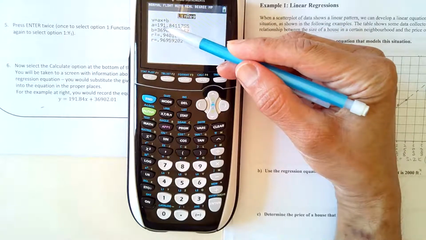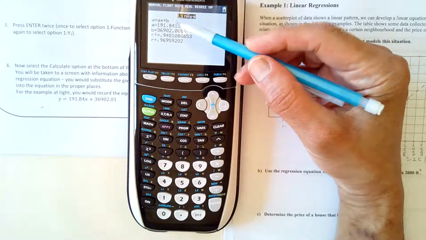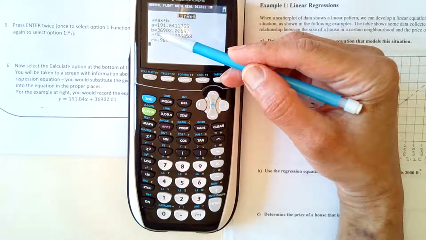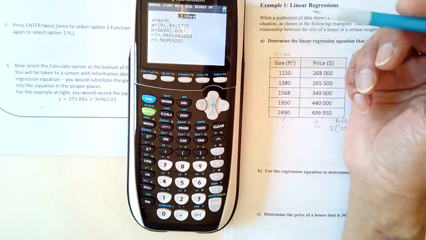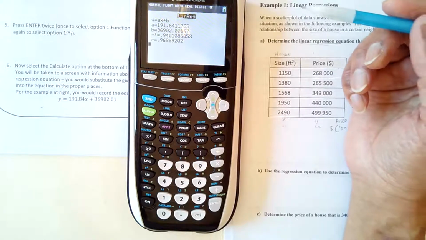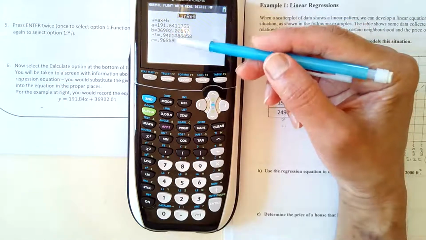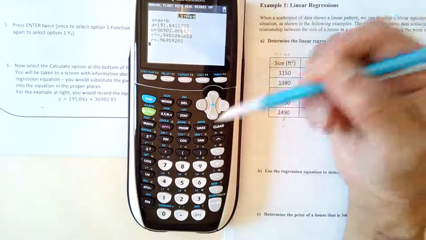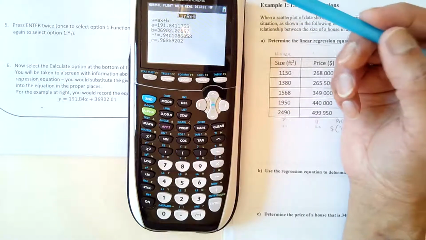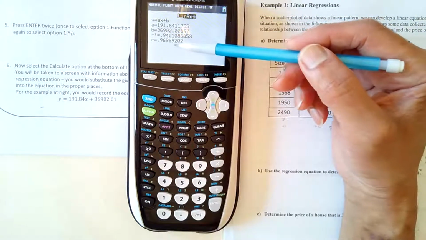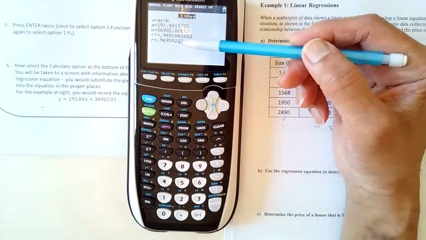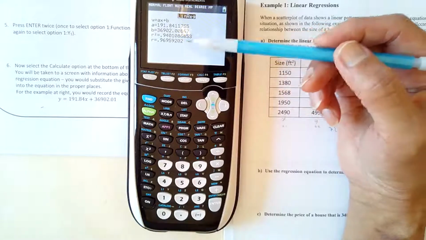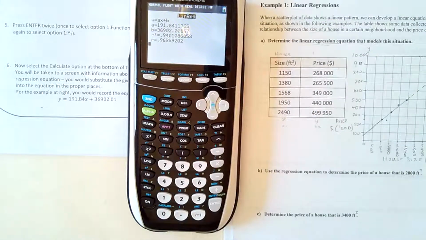Y is equal to 191.84 x plus 36,902. Now, these values here, you may not see it in your calculator because a feature may not have been turned on. It's called diagnostic. This tells you the correlation coefficient, how much these two sets of data are in alignment.